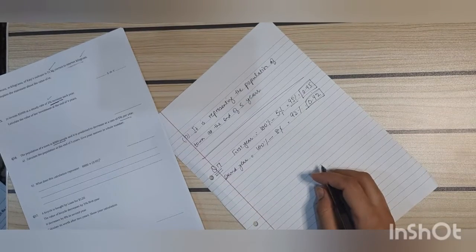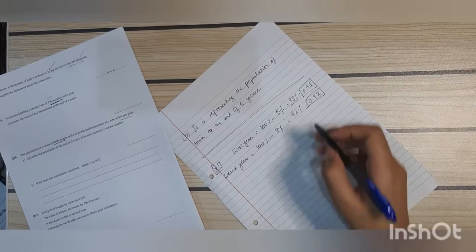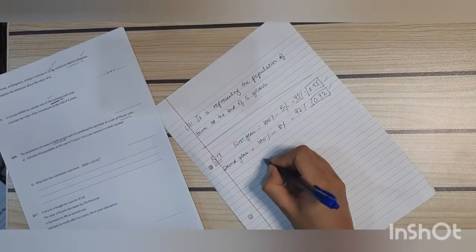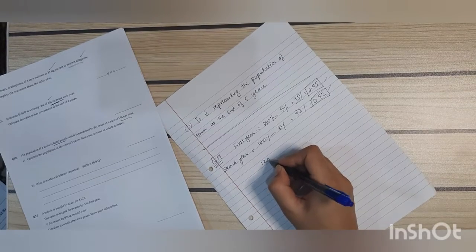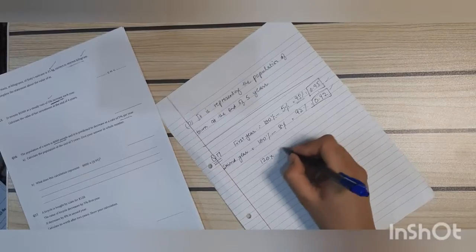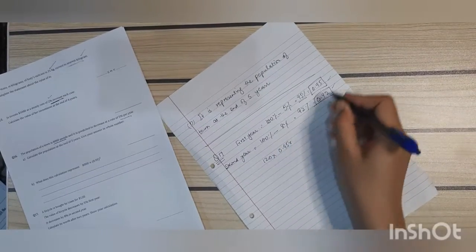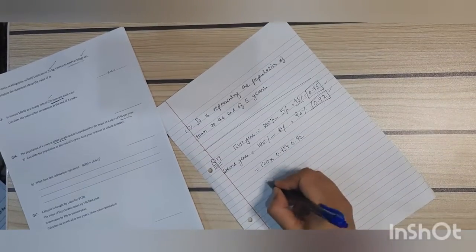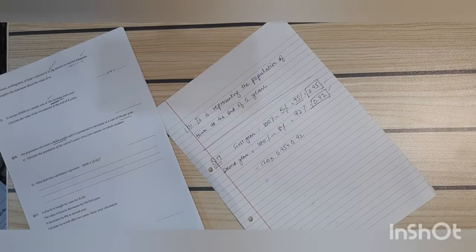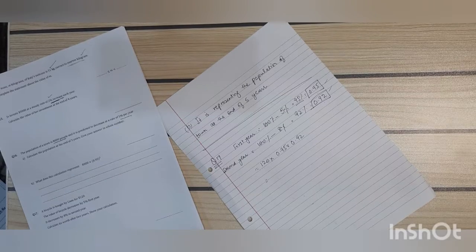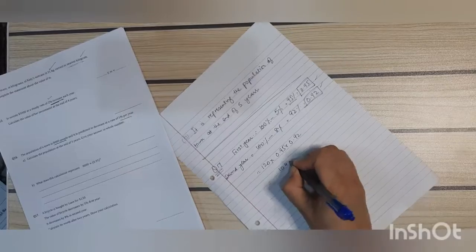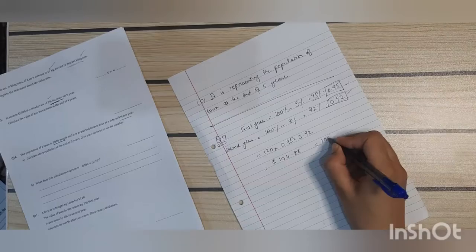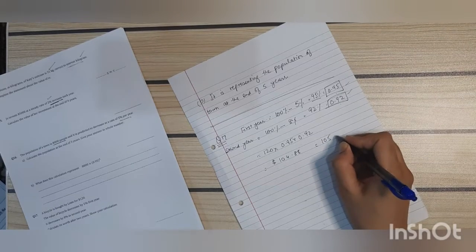So they have asked its worth after 2 years. These are two multiplier values. So the actual price of the bicycle is $120, and we will multiply it with these 0.95 and 0.92, and we will finally get the answer, which is $104.88, or by rounding you can also write it as $105.